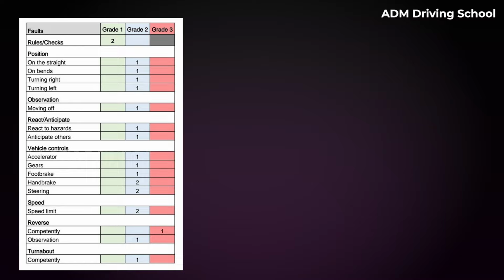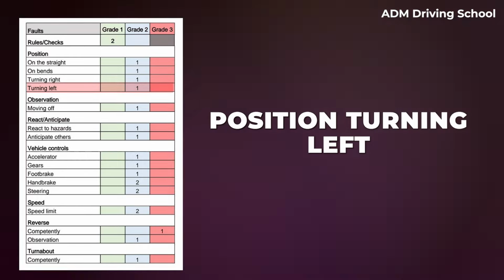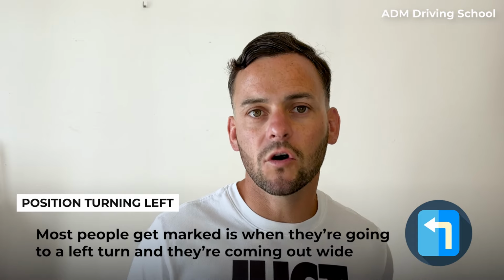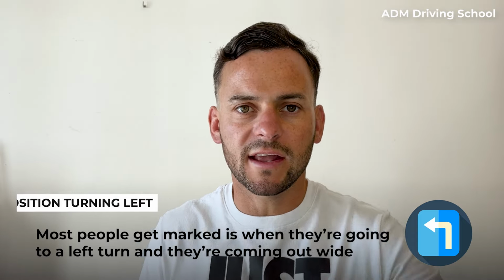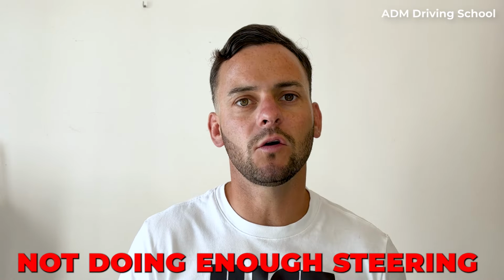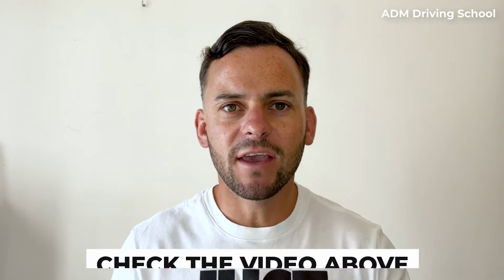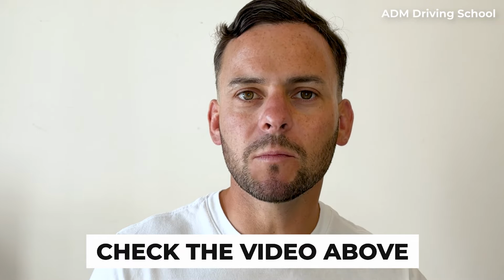Next we see they got 1 grade 2 for position turning left. The reasons why people usually get marked for position turning left is they're going to a left turn and they're coming out wide instead of being straight to the turn. It has to be straight lines up to your turns. Also, when they steer, they don't do enough steering and they're too wide coming around the left turn. If you click the video above, that'll be a much more detailed video on explaining position.